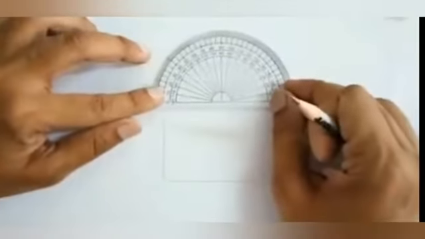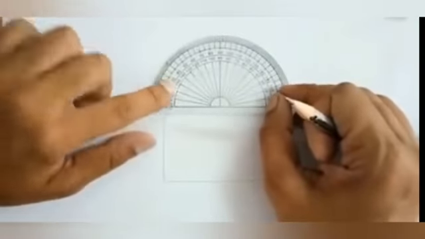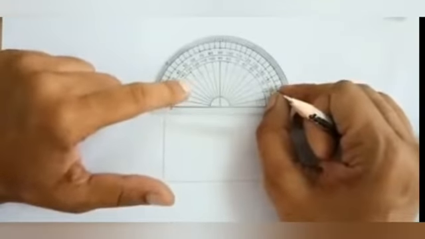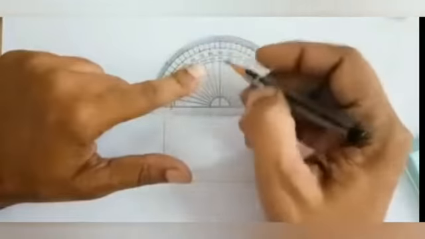Okay, so here is the outline of our glass slab. Now with the help of the protractor, keep the protractor exactly in between like this, and I need to draw an angle of 60 degree with the normal.